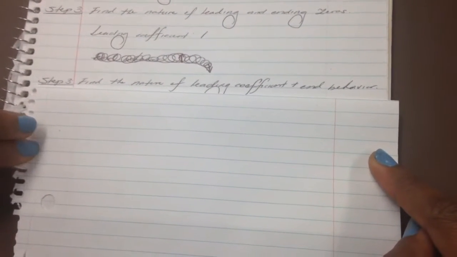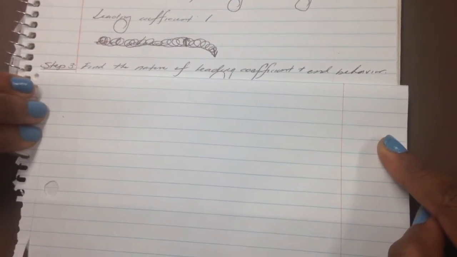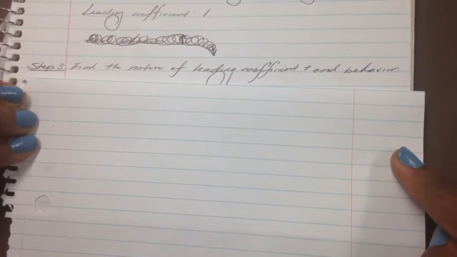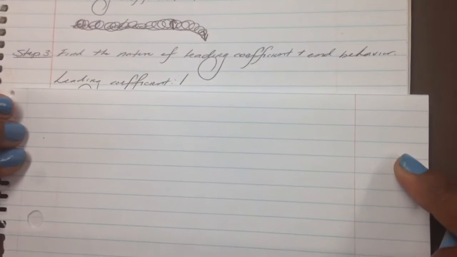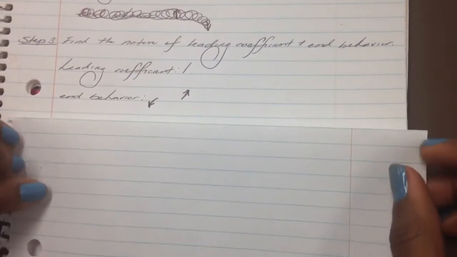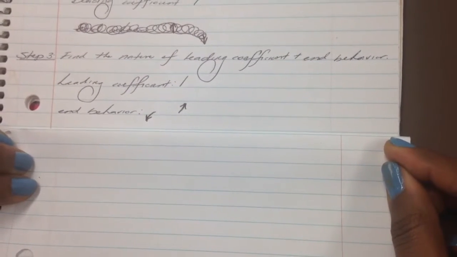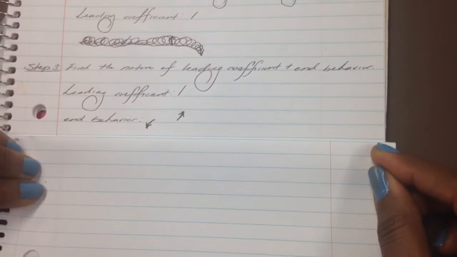Okay, step 3 is to find the shape of the graph. You can do this by looking at the leading coefficient of the polynomial. If it's an even degree polynomial, both ends of the graph will be facing the same way. If it's a negative or odd degree polynomial, they will be facing in opposite directions.